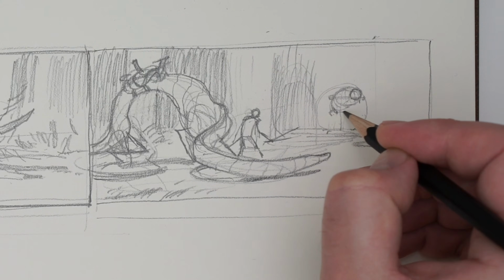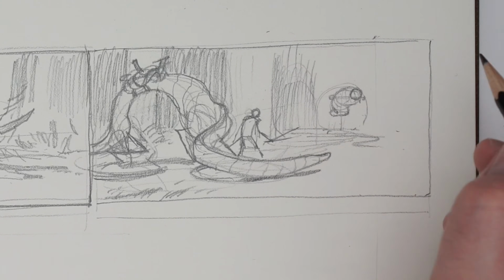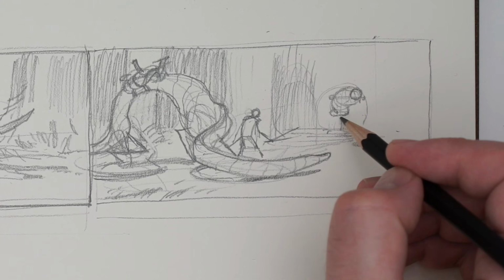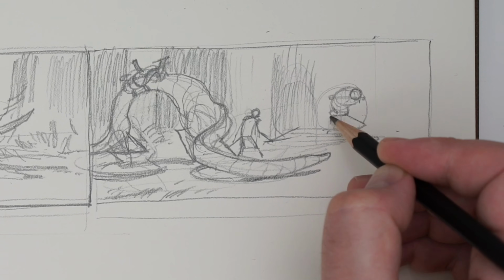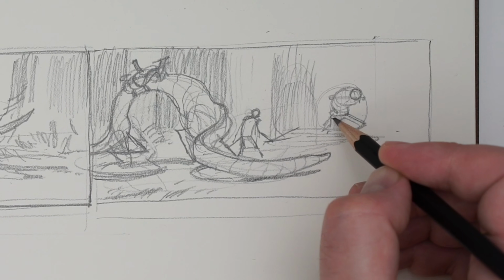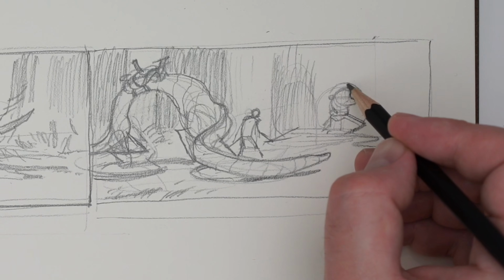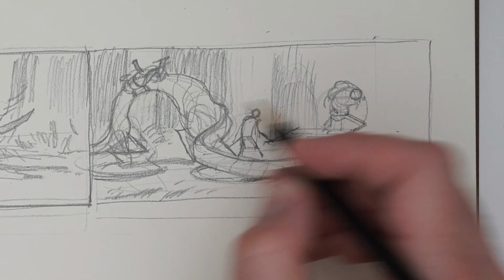We can draw some little indication of where the pelvis and hips are going to be, and then some legs here. The idea is that this character is a little bit hunched over, with a bit of a hunchback look, a little bit unnatural.